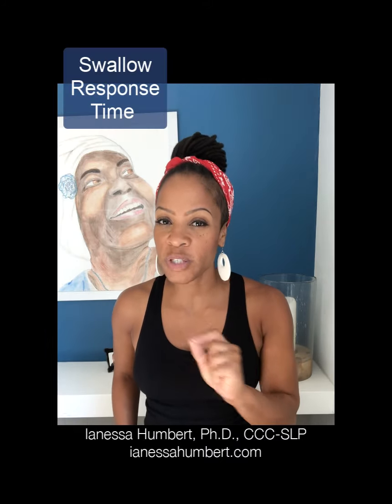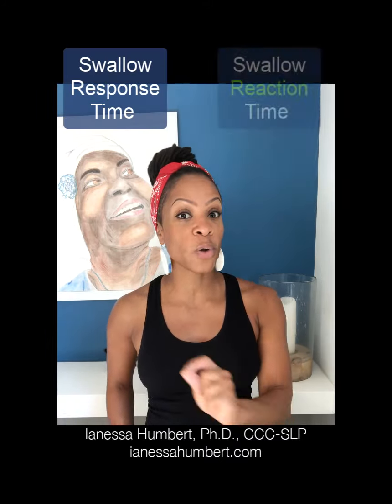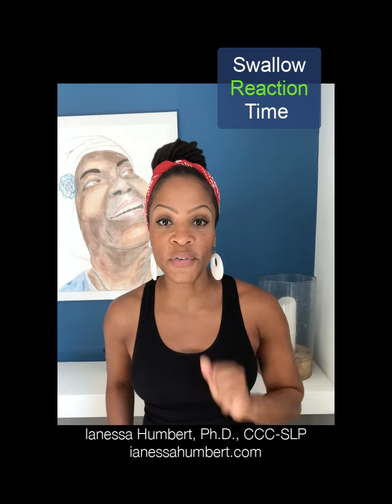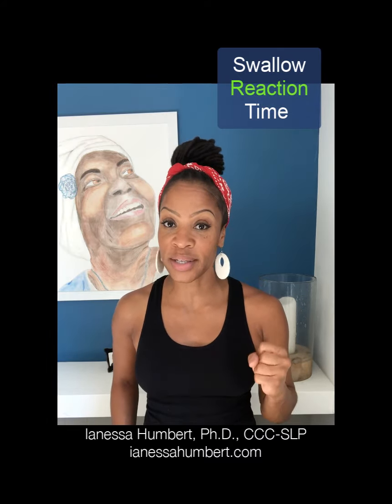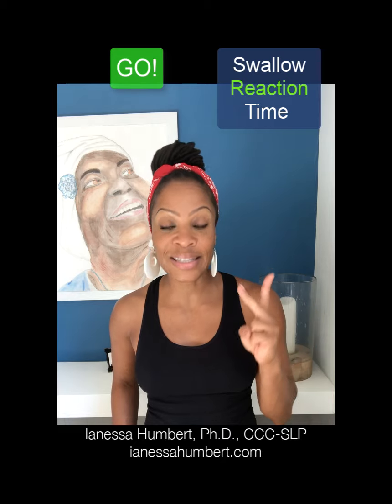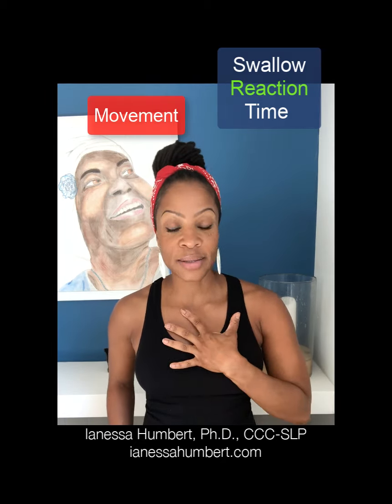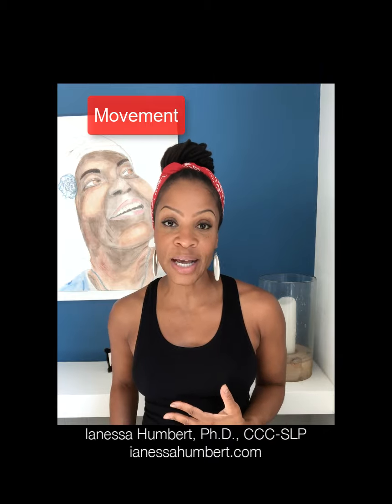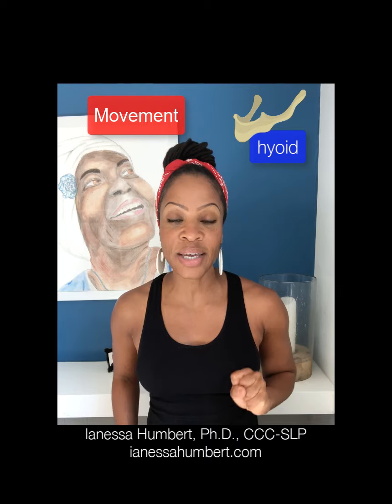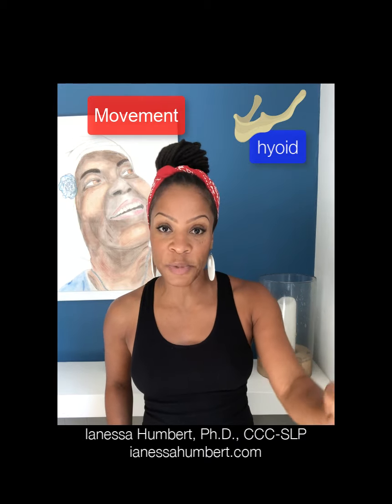I'm going to break it down this way. Swallow response time is also known as swallow reaction time. So if you have a reaction time, you need what? A go signal and some representation that a movement has begun. In our case, the representation that the movement has begun is the forward and upward burst of hyoid activity that then arcs forward and comes back down, that happens unique to a swallow.